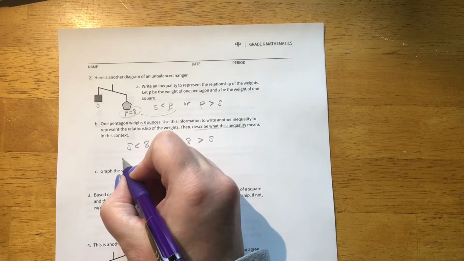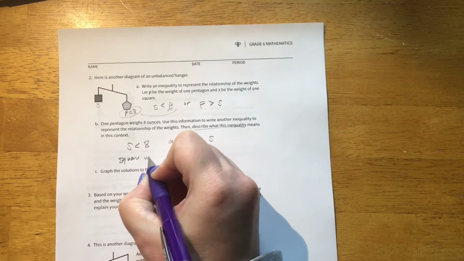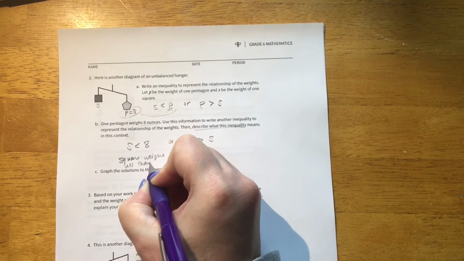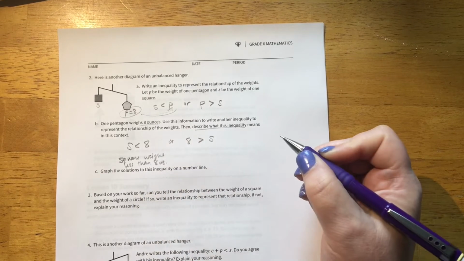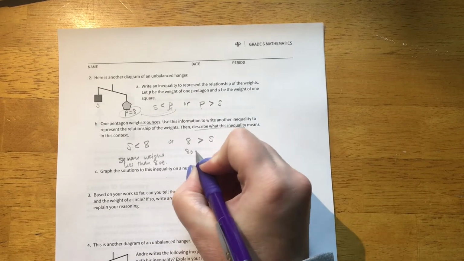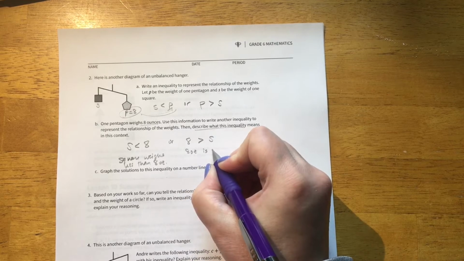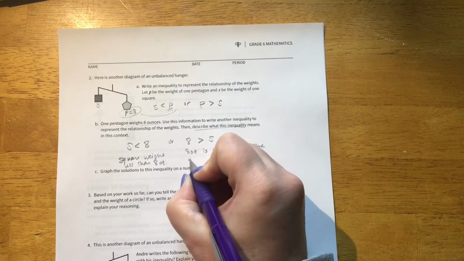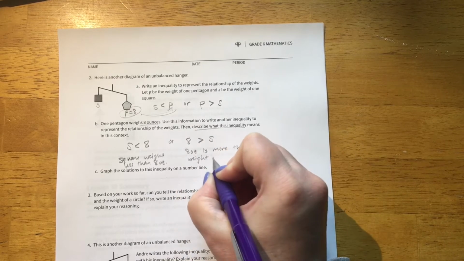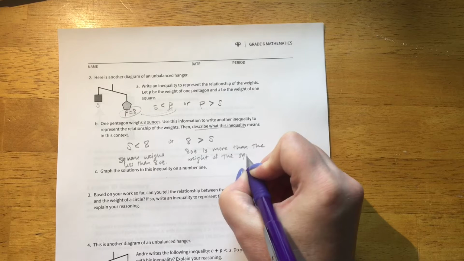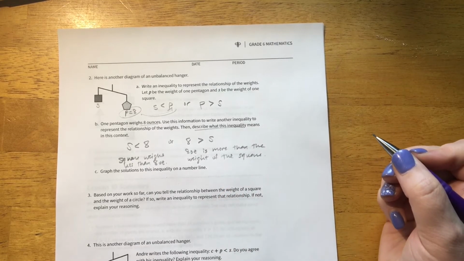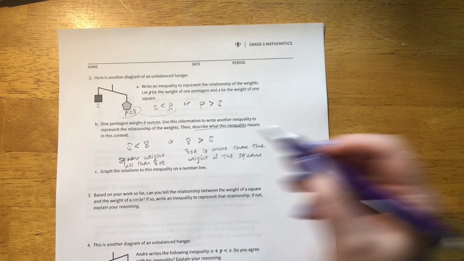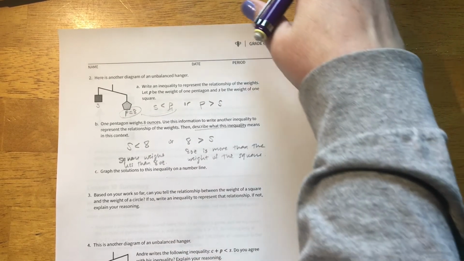Well, that means that the square weighs less than 8 ounces, or 8 ounces is more than the weight of the square. Okay, so either way of describing that is just fine as long as you have your numbers and symbols swapped.